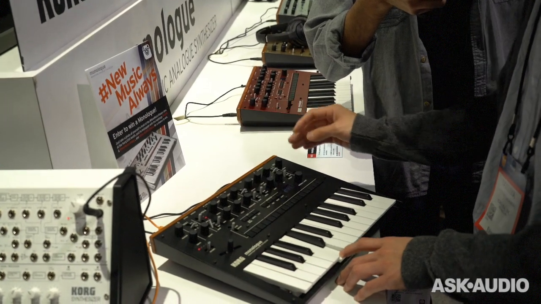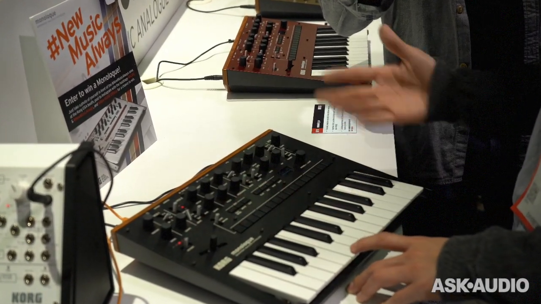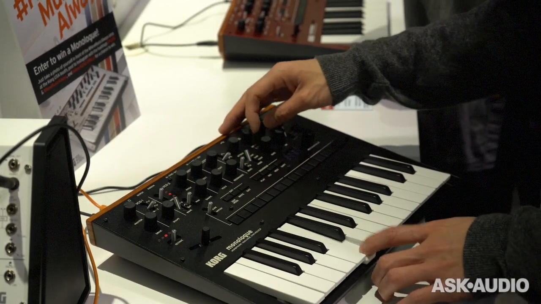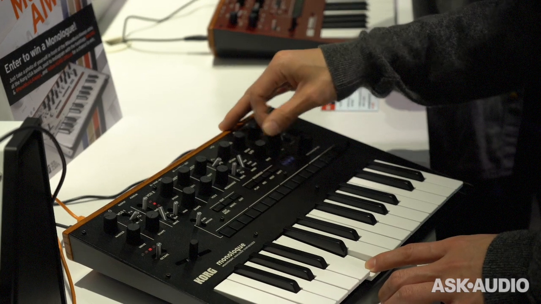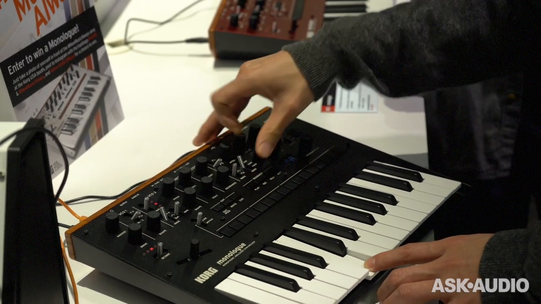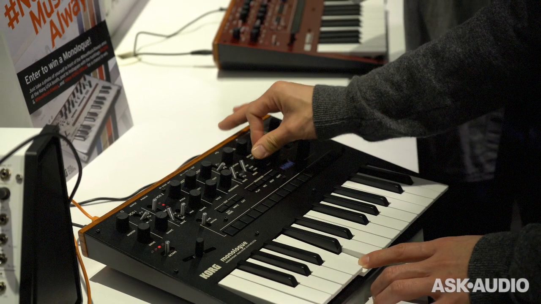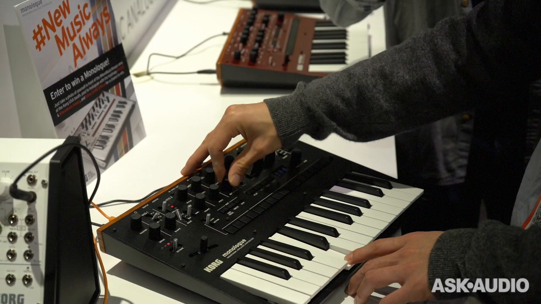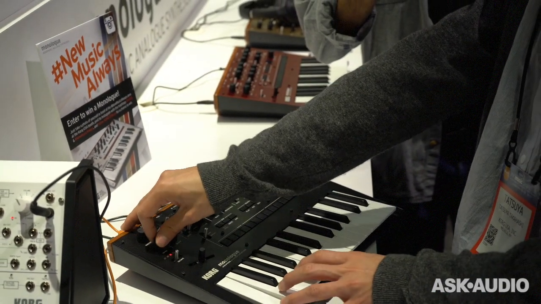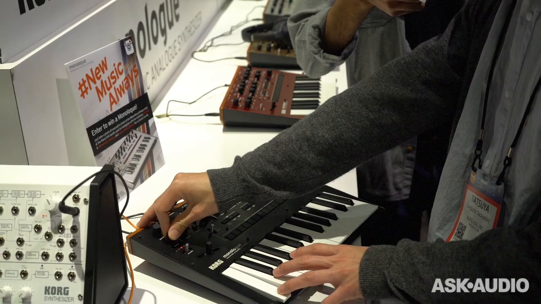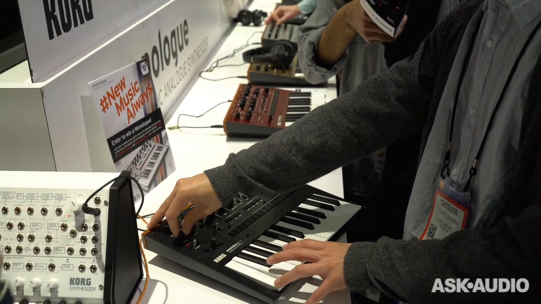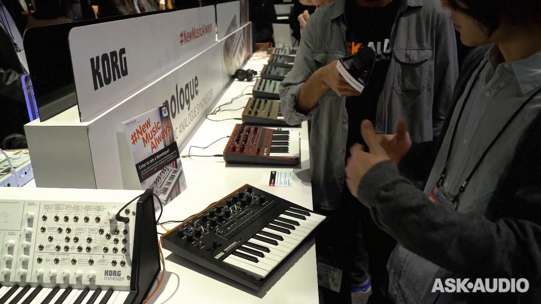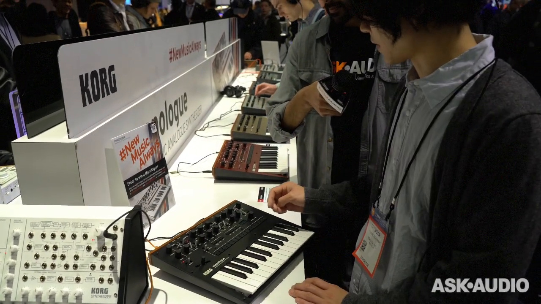And also the LFO is now much deeper, and it also goes into audio range. So if I could put that on the pitch. And we've got the drive circuit, and you can hear it boosts the low end as well as enriching the spectrum at the same time.